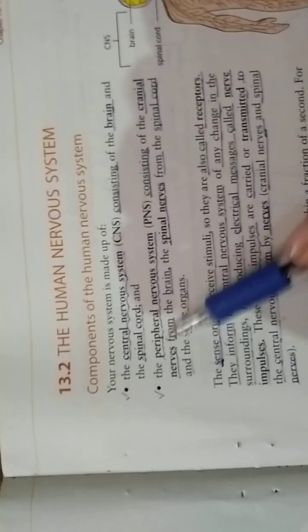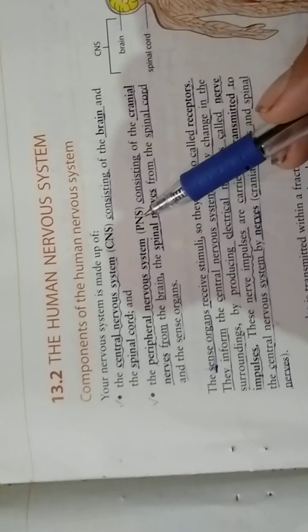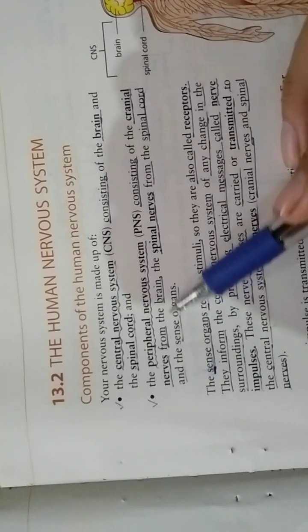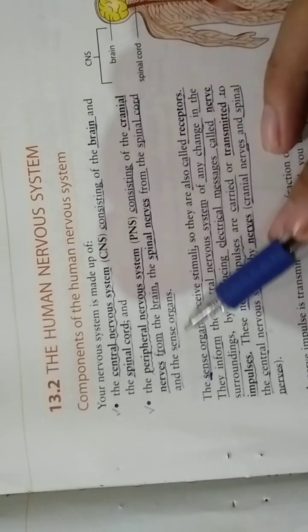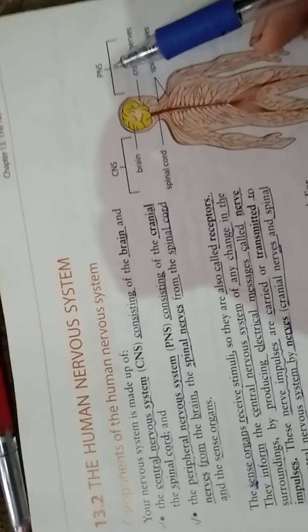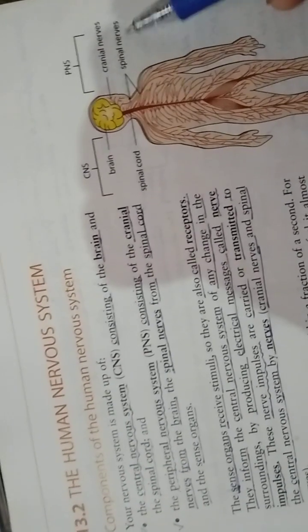The peripheral nervous system consists of the cranial nerves from the brain, the spinal nerves from the spinal cord, and the sense organs. These are the peripheral nervous system: cranial nerves and spinal nerves.